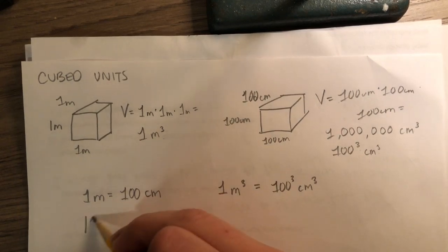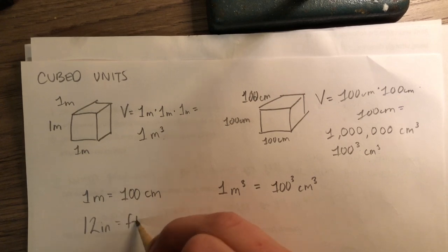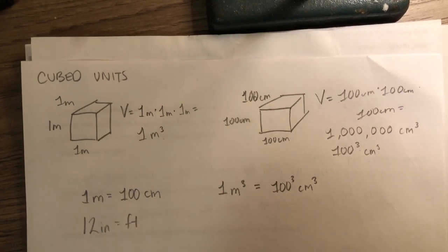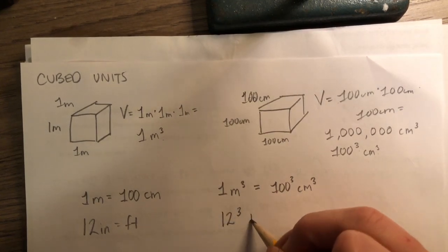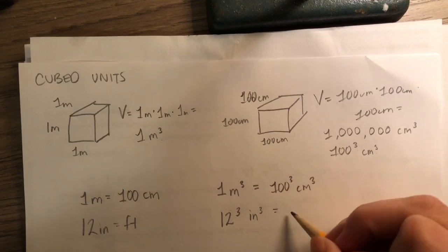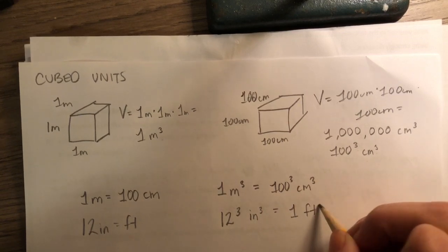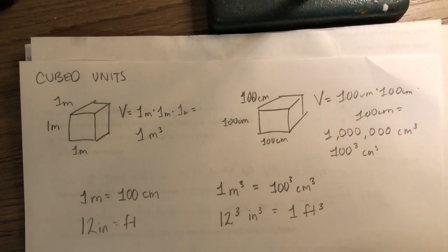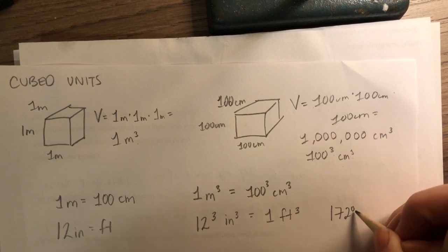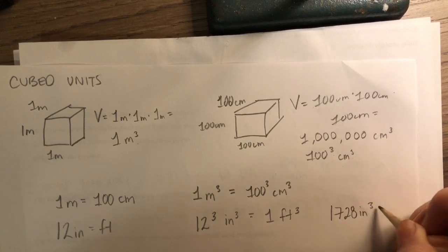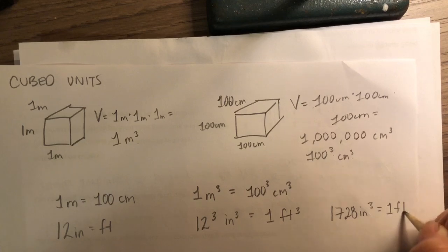So for example, there are 12 inches in a foot, right? But how many inches cubed are in 1 foot cubed? To turn that into volume, you have to cube not only the units, but also all of the numbers. So 12 cubed inches cubed is the same thing as a foot cubed, or in other words, 1,728 inches cubed is a foot cubed.